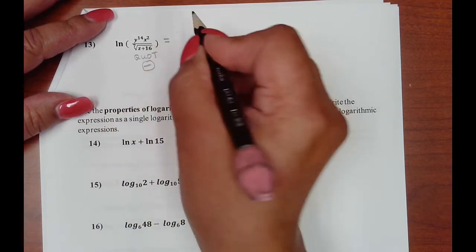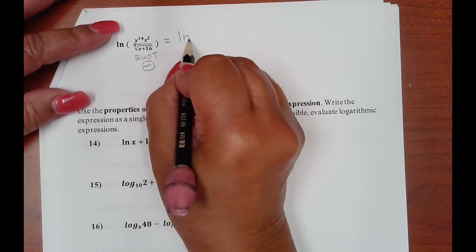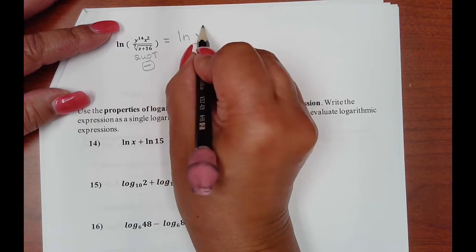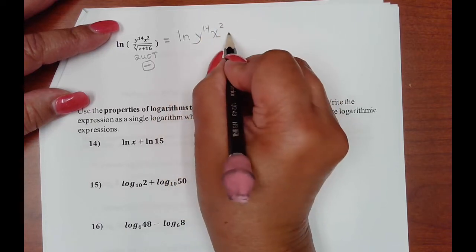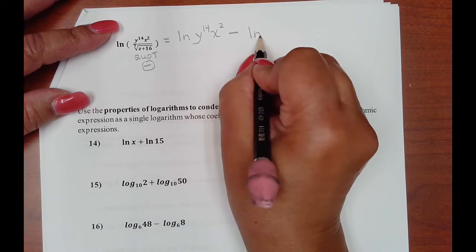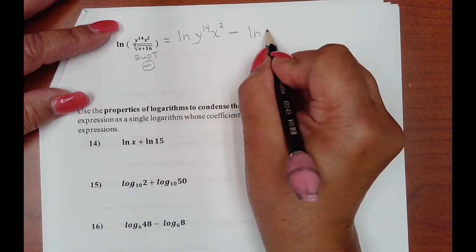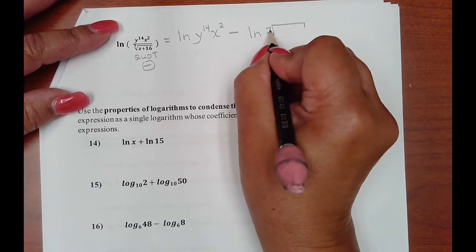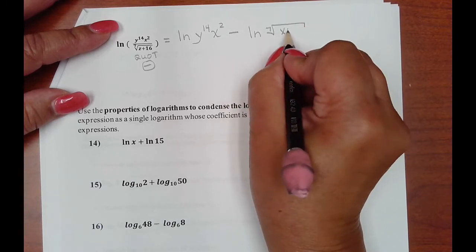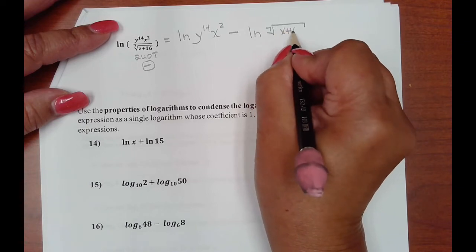We're going to deconstruct that quotient as log of the top minus log of the bottom. And the bottom is 7th root of x plus 16.